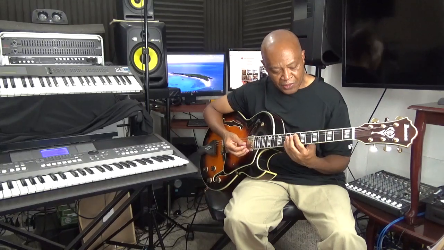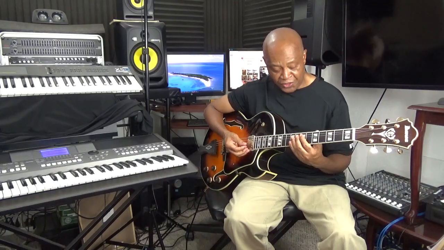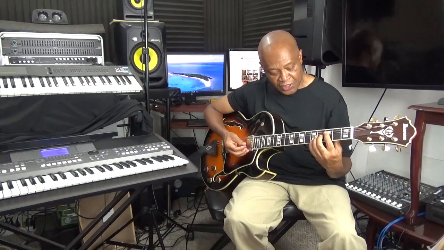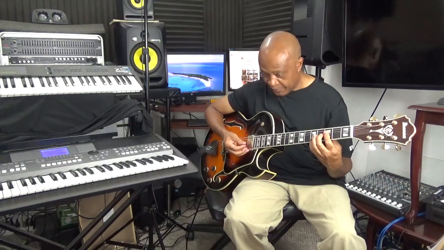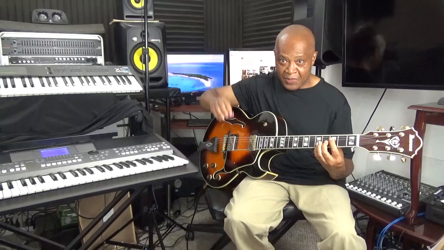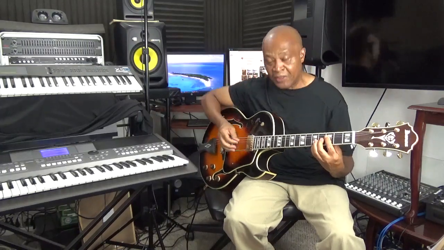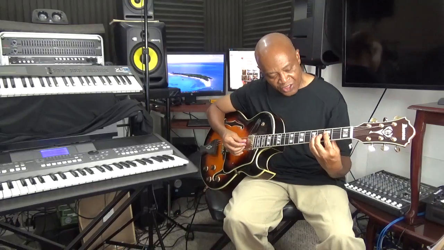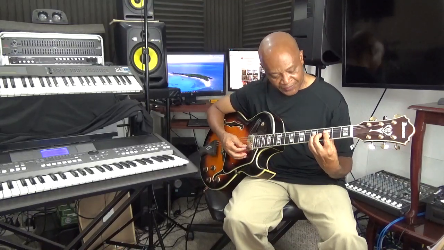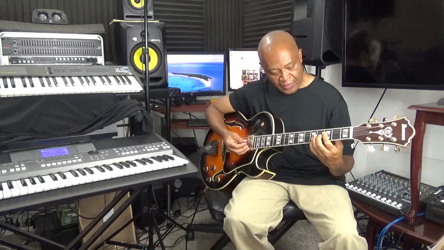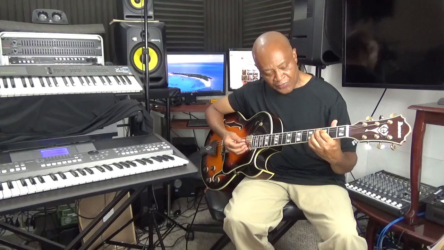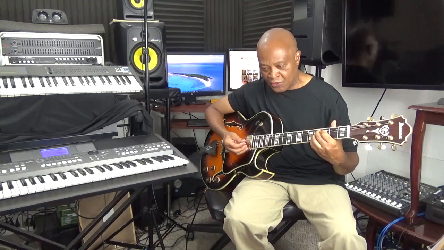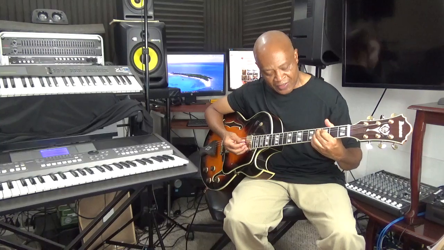Now with the substitutions, they use G9. They forget that G minor 7th completely. They use a G dominant 9, and they use a dominant flat 5 substitution, which is a D flat 9.